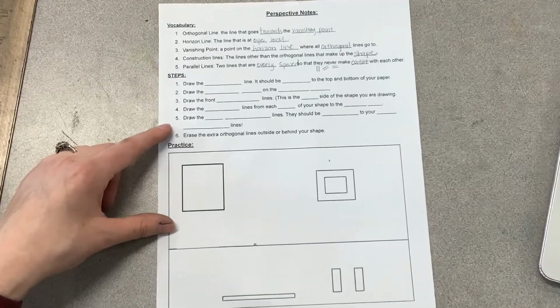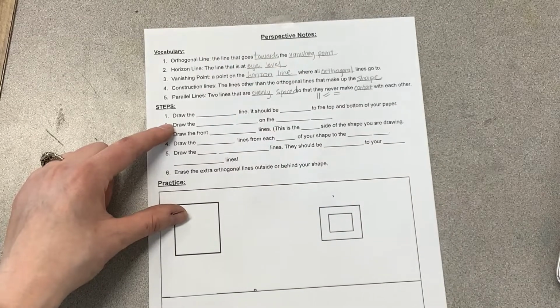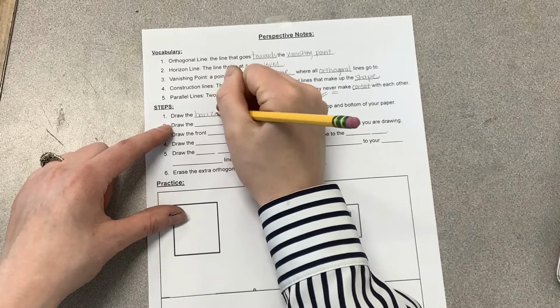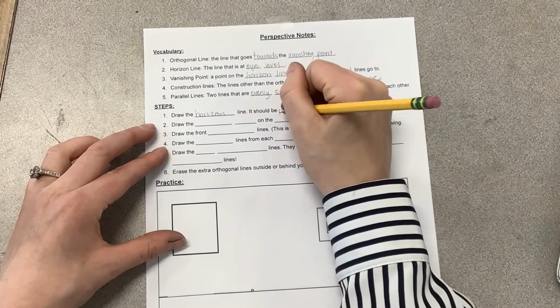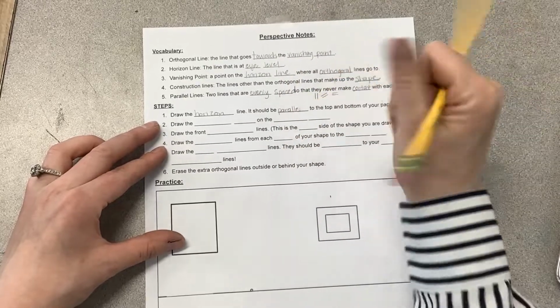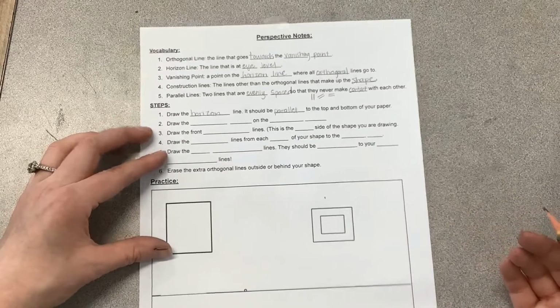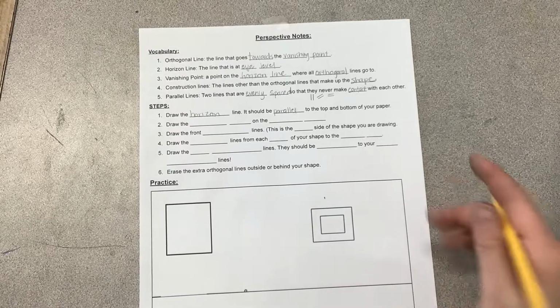So let's start with step 1, which is to draw the horizon line. Draw the horizon line. It should be parallel to the top and bottom of your paper. Now, that's not a hard and fast rule, but when you're learning perspective, it makes it easier if that horizon line is parallel.